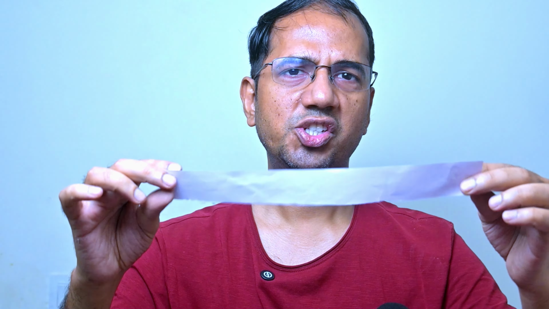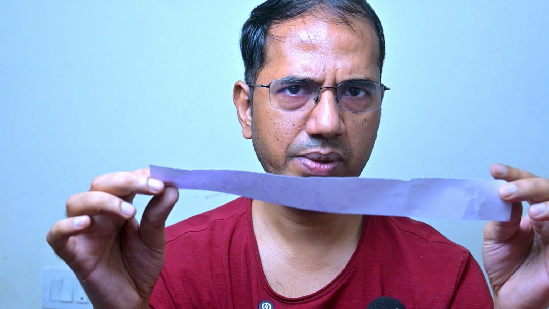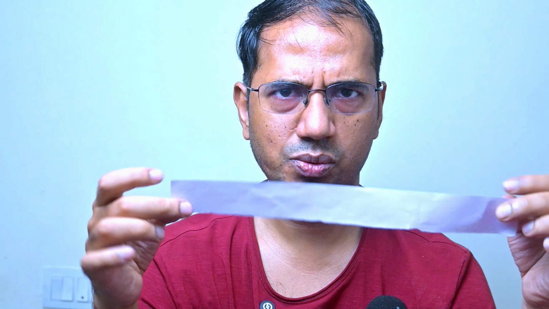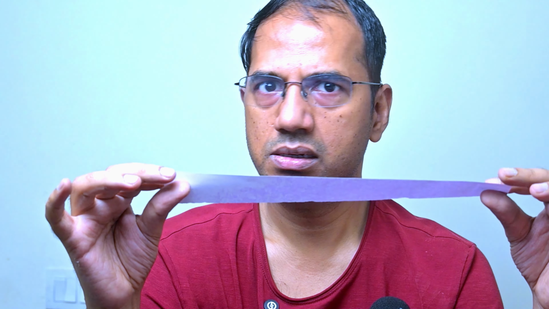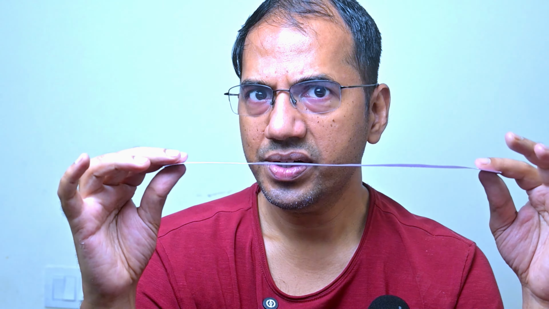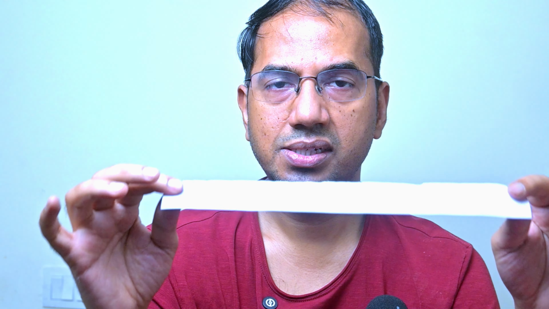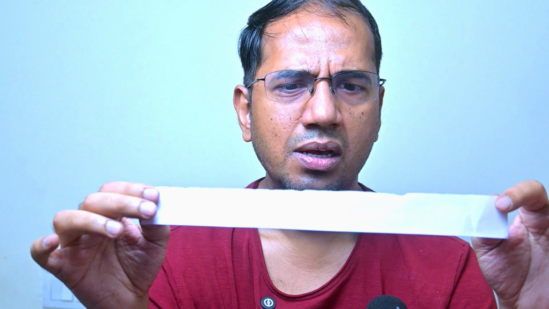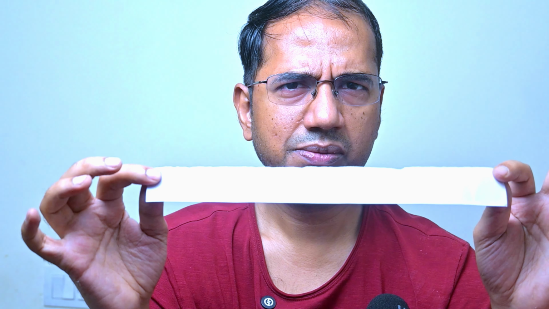Hi, how many sides do you see in this strip of paper? Two, right? Pretty obvious, front and back. Or is it? What if I told you that I can change the fabric of reality or something similar to it with this strip of paper?